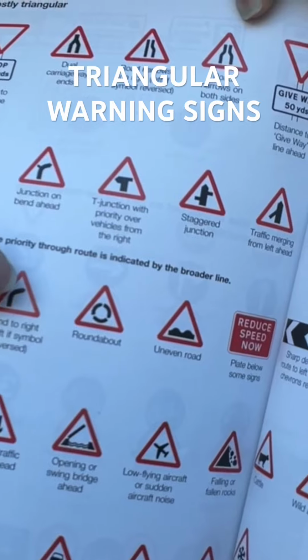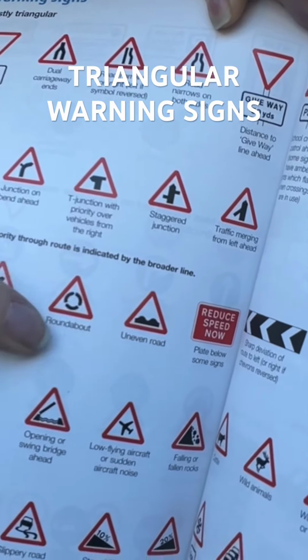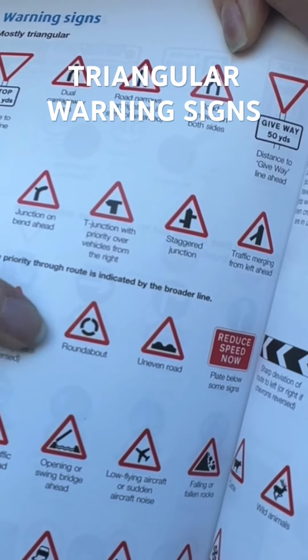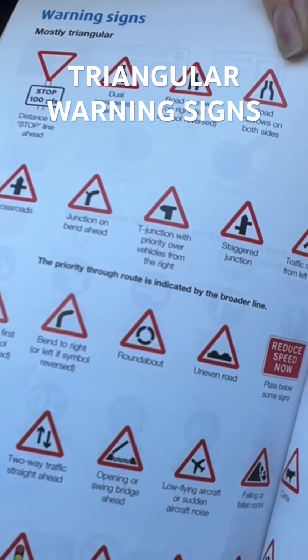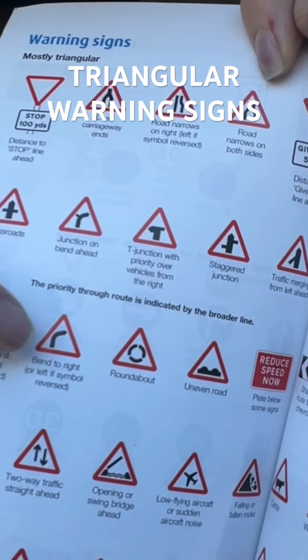So if you put a line before the warning sign and a line afterwards, then you can make a W with the actual sign. So you know it's a warning sign because you can create a W with the sign itself. That's quite a nice way to remember that you've got a warning sign. And any type of warning sign basically just means slow down. This is about to happen, right?